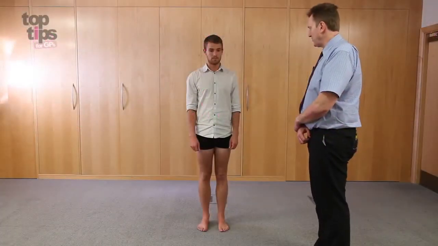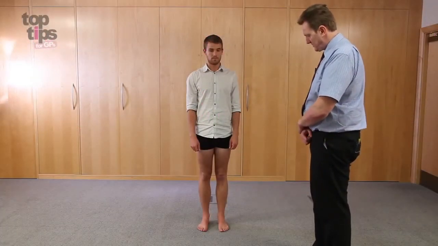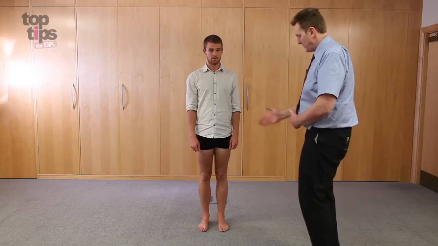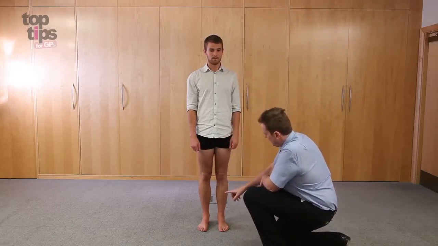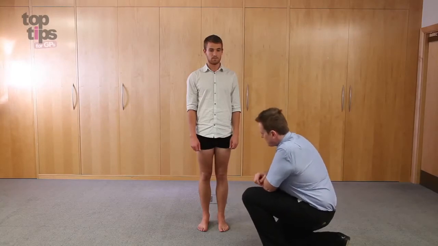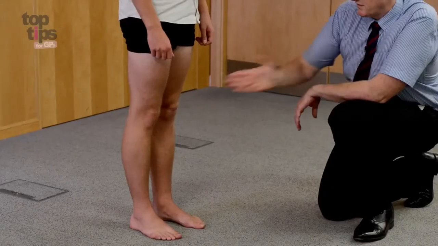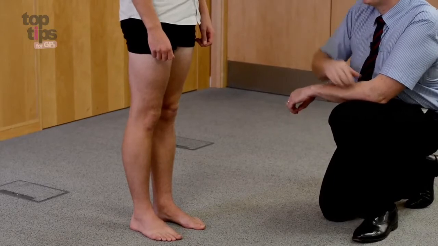So examination of the hip starts with having your patient properly exposed and standing up. Want to look for alignment from the front, looking for alignment in the sagittal plane, and looking for any rotation there may be on the patella, particularly if they're in-pointing. Turn to the side, please.